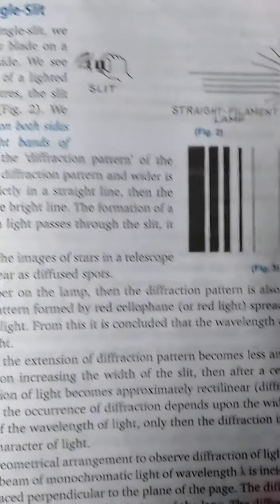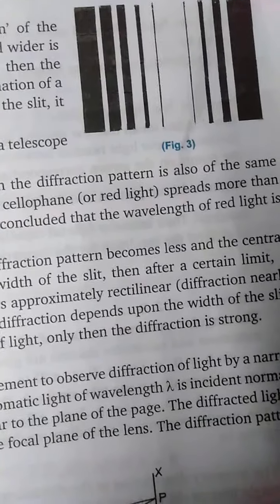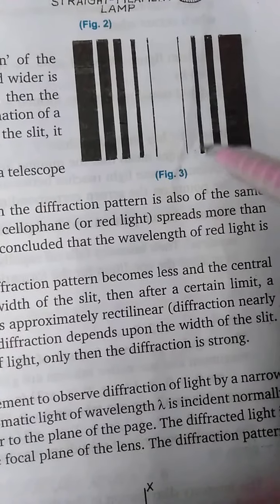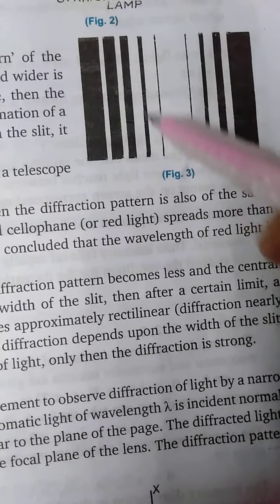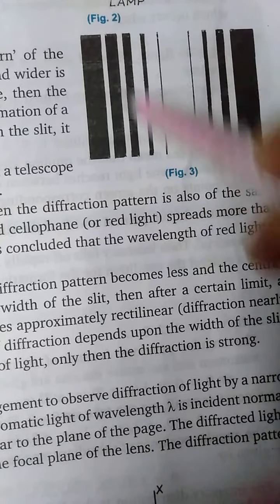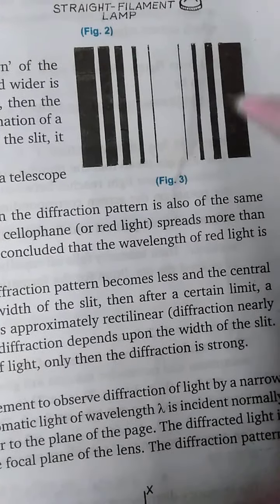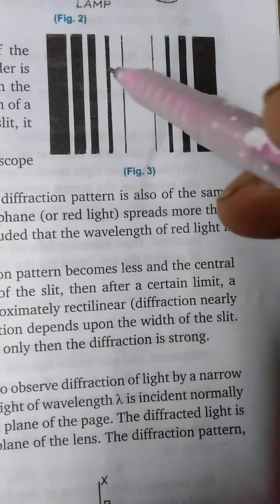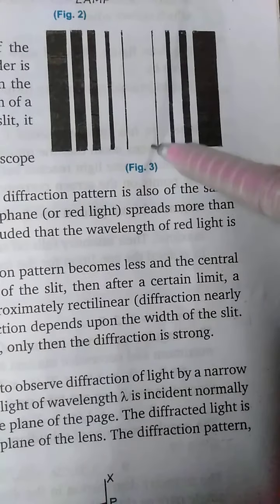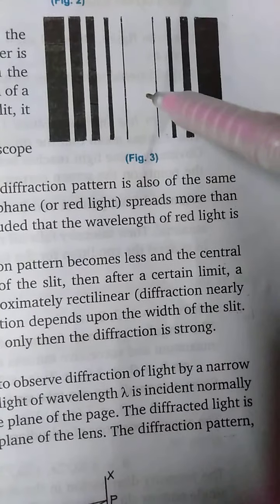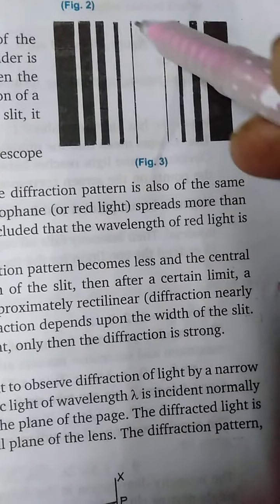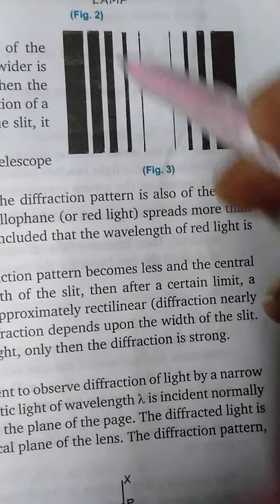We observe a central bright spot and then some dark and bright fringes. But unlike what we have seen in interference, these bright and dark fringes are of different width. This central one is much brighter and these are lesser.